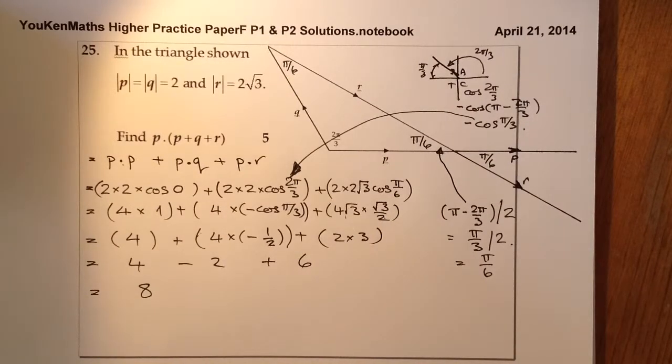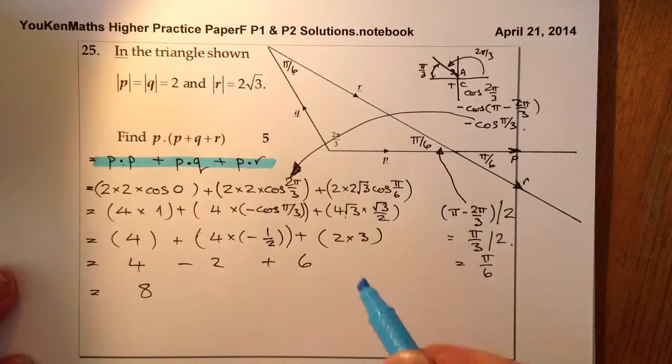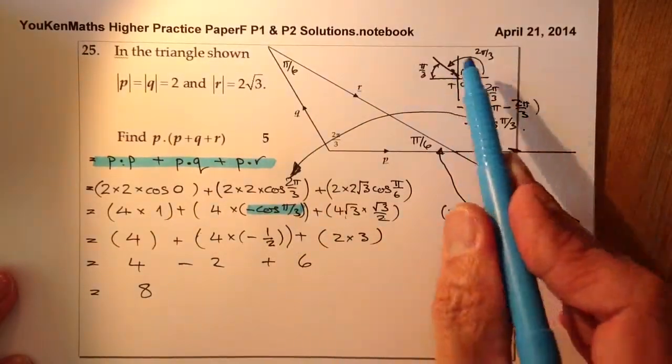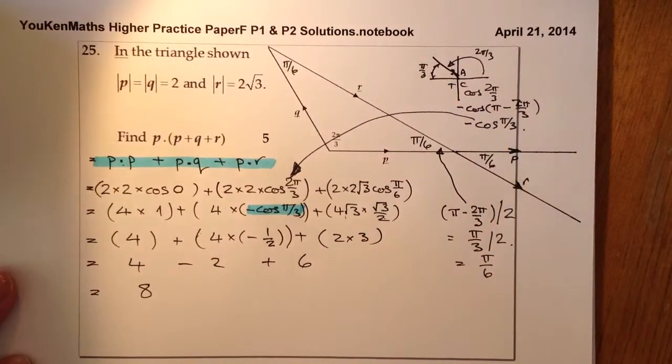Let's look at the marking for this one here. So what we'll do is 1 mark for multiplying out the bracket that's here. I'll go for 1 mark for getting this part here from working out where the angle actually lies. So that'll be 2 marks.